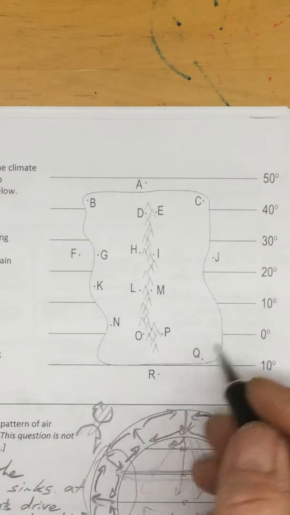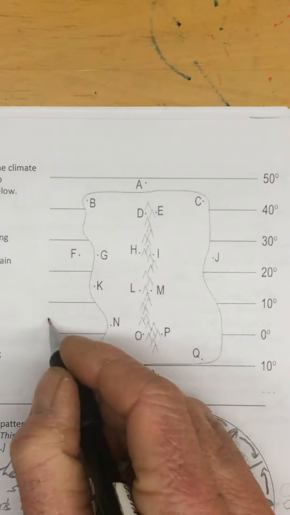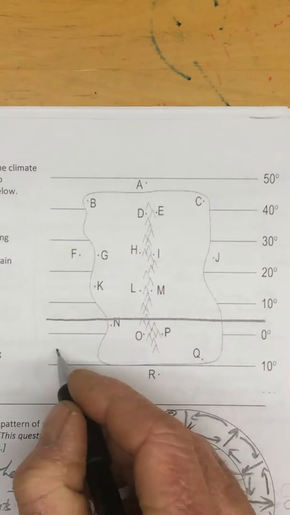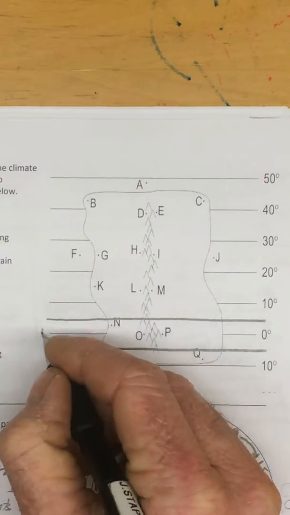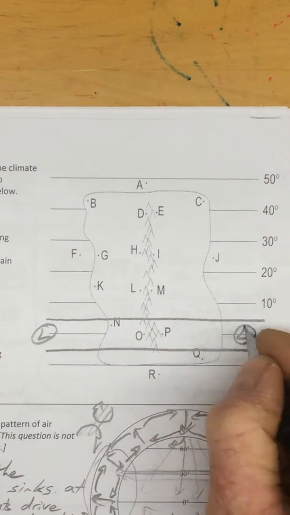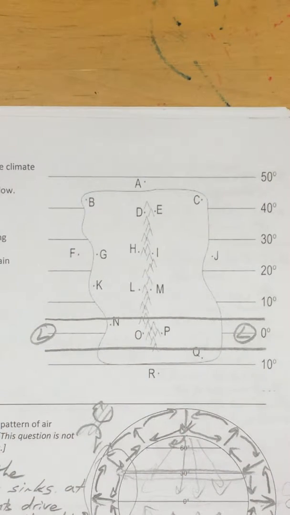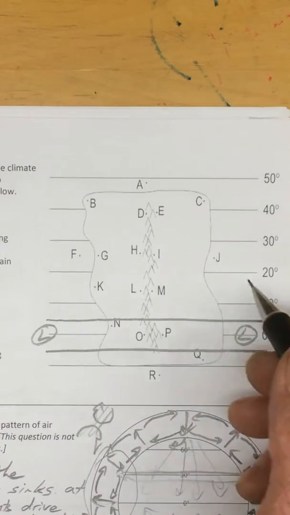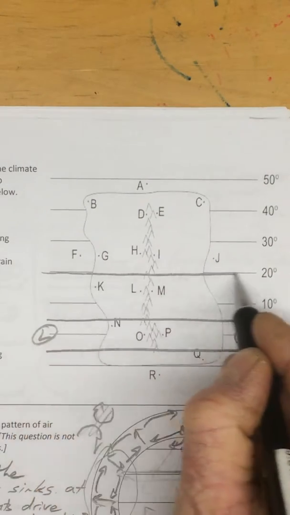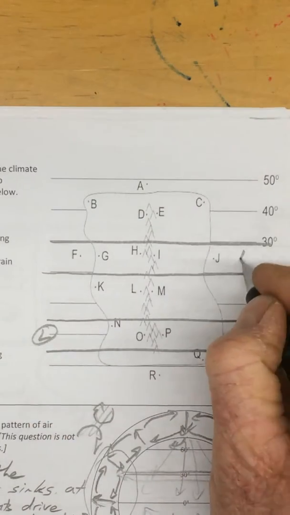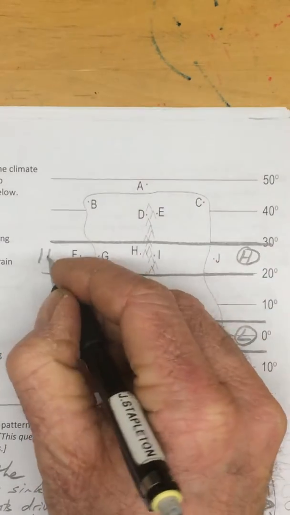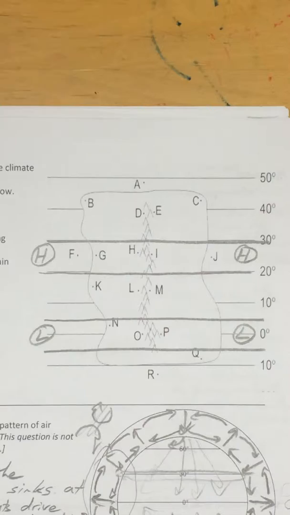So my first thing I always do is from 0 degrees to 5 degrees north to 5 degrees south. This is low pressure. This is the doldrums. This is the place where the sun makes the air rise because it's so warm. And that air that rises at the doldrums sinks at the horse latitudes, which is right here. High pressure is sinking air in this case.